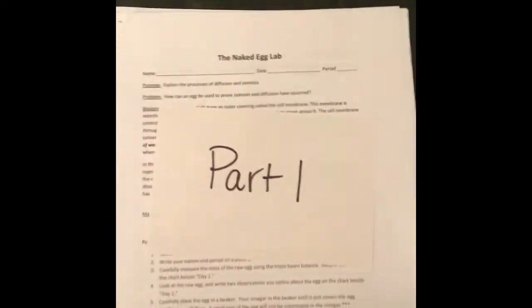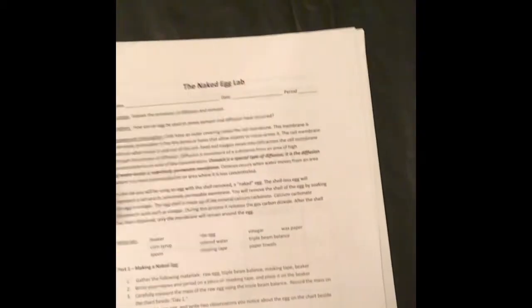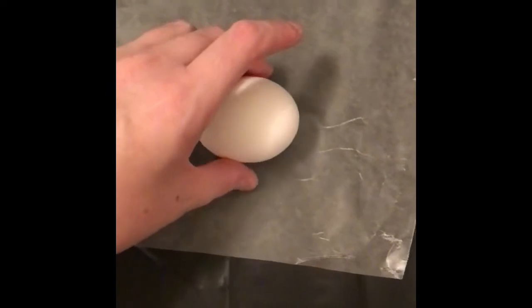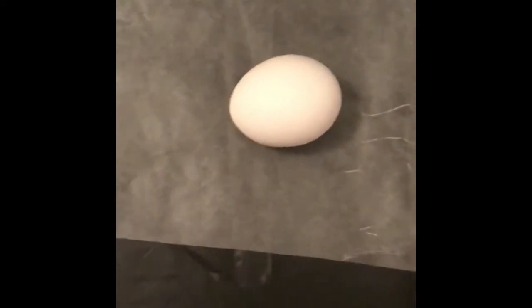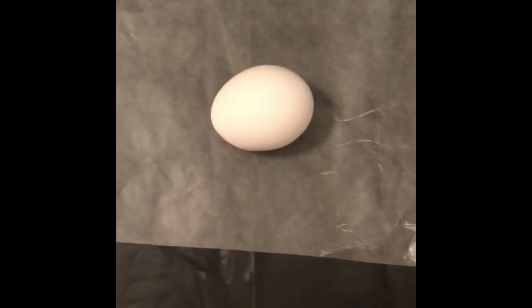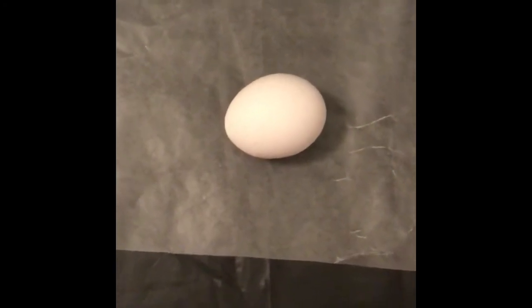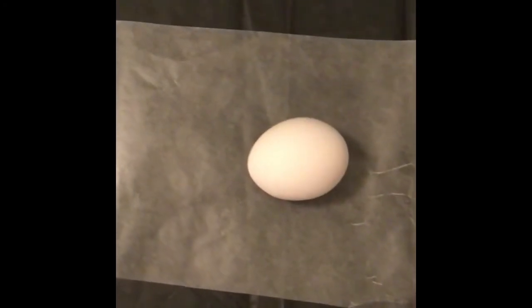We're going to be doing part one first. I'm going to pick up the egg. This is just a raw chicken egg. I'm going to set it here so you can make some initial observations. Again, it's a raw chicken egg.